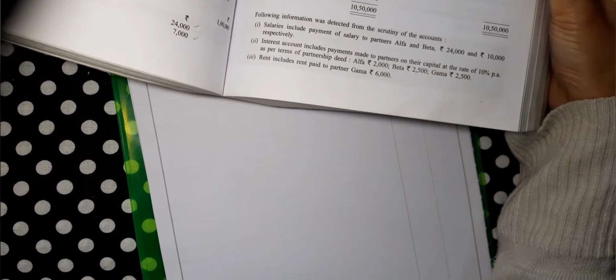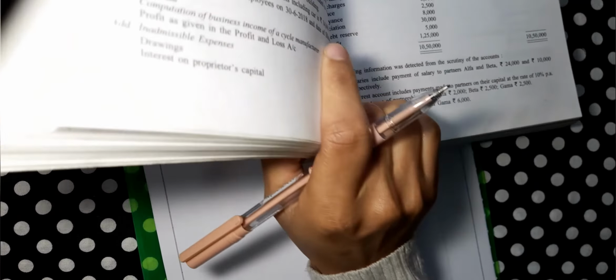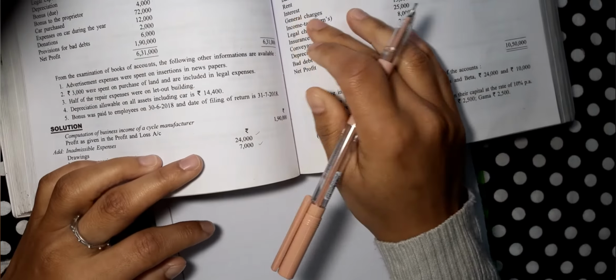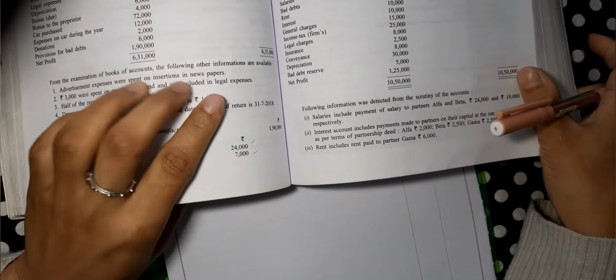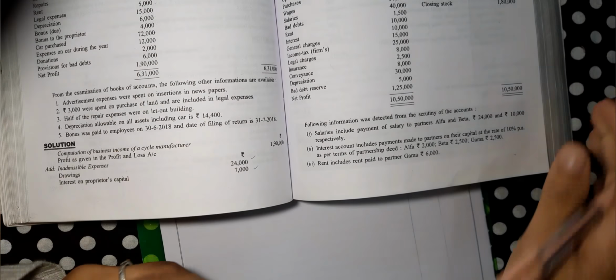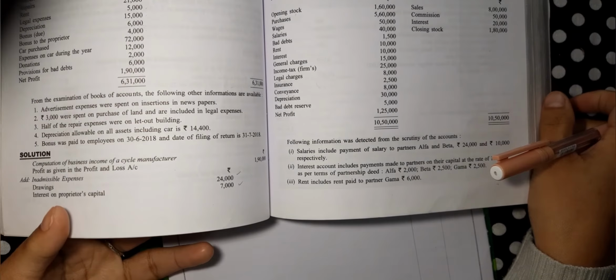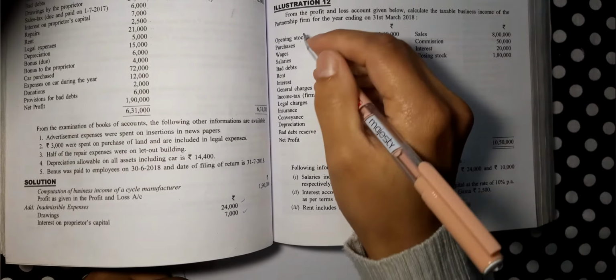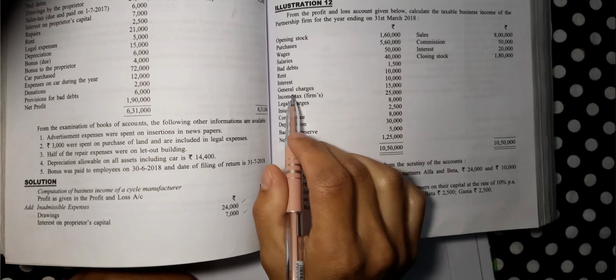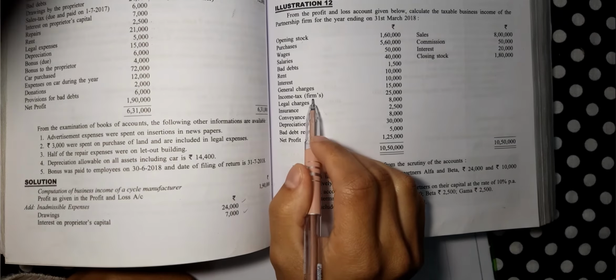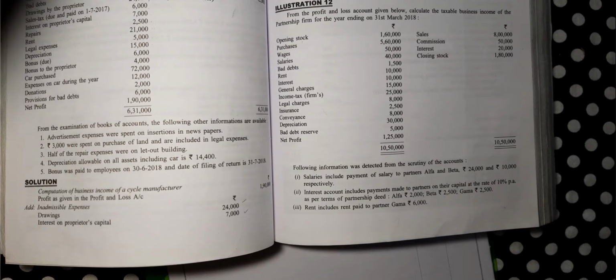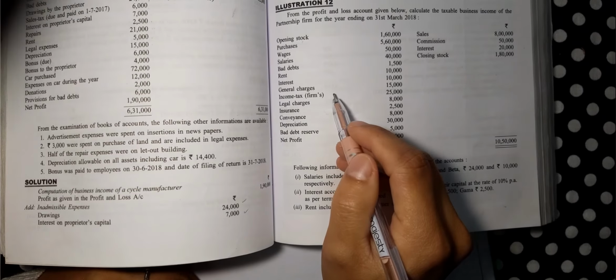In the profit and loss account, as we've said earlier, let me just bring the question forward. We have the opening stock, your purchases, then your wages, salaries, bad debts, rent, interest, general charges, income tax. We said that this particular expenditure is not relating to the business.